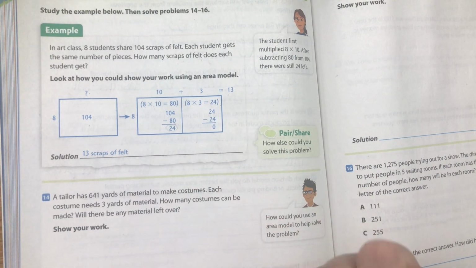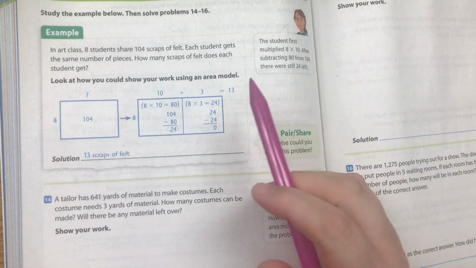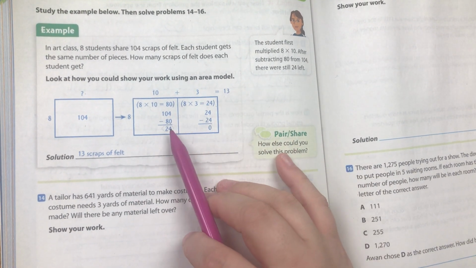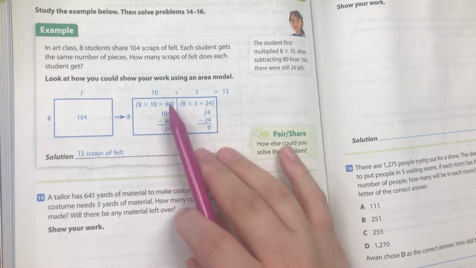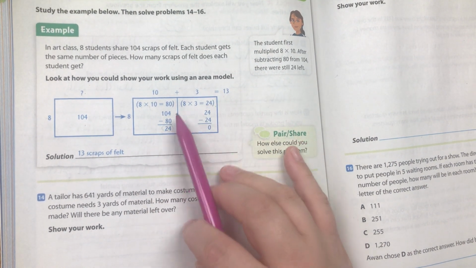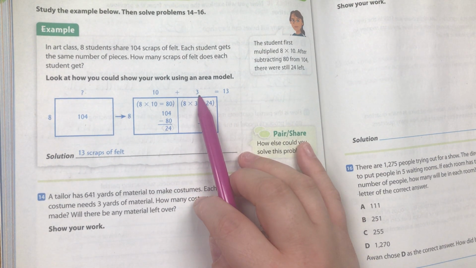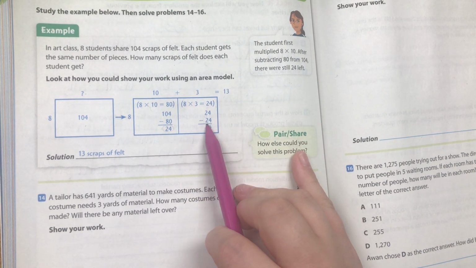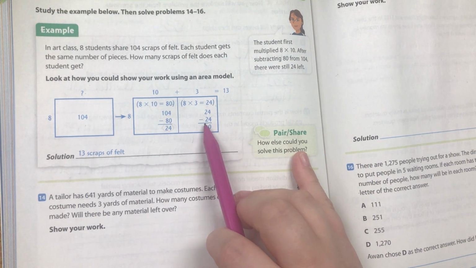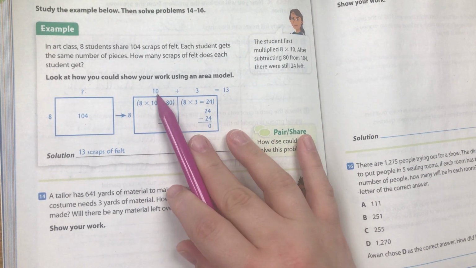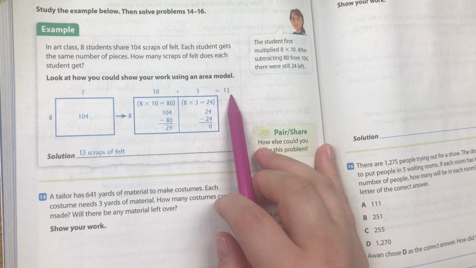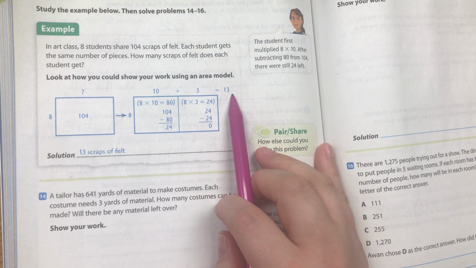How many more can each student get? In the ones place, they said, well, I know 8 times 3 will give me 24. So if I give every student 3 more pieces, then I'll use all the pieces of felt that there are, and each student ended up getting 13 pieces of felt.